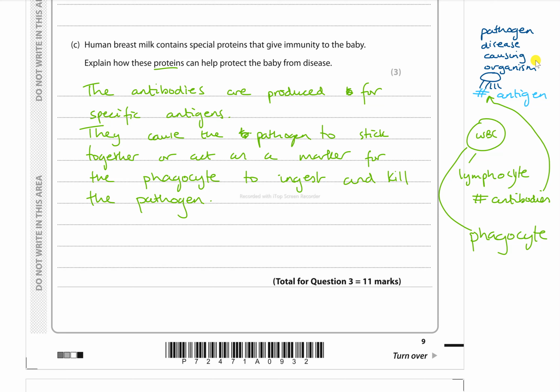They can also neutralize any toxins produced by the bacteria.